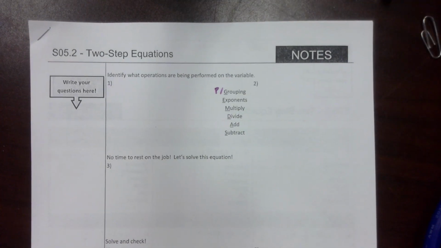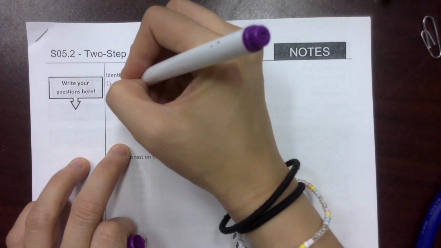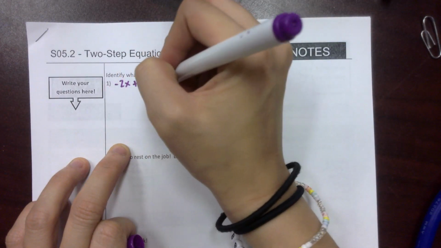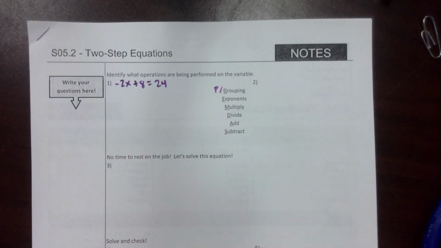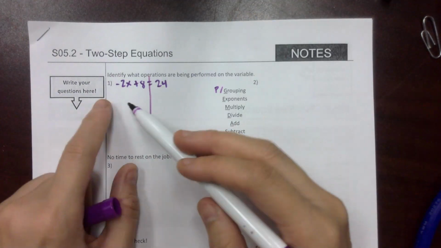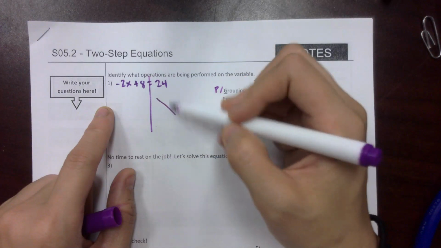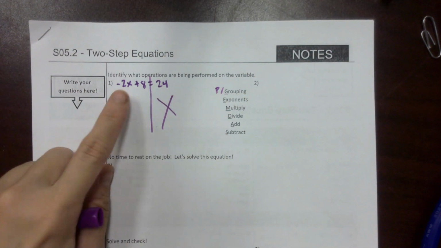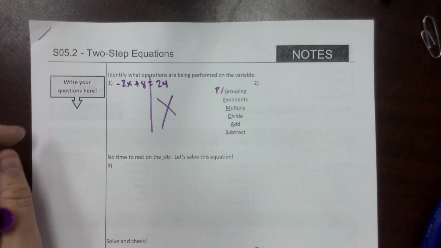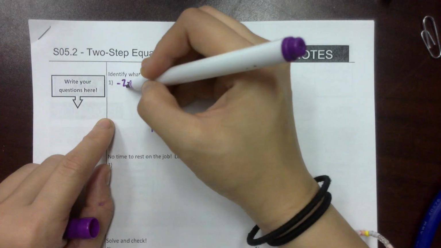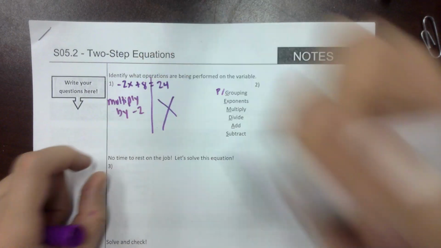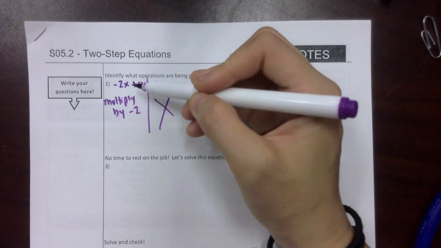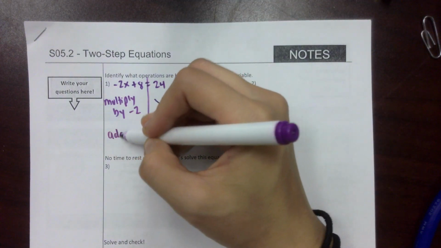Okay, so number one is negative 2x plus 8 equals 24. So for the first 1 and 2, we're not actually solving anything. We just want to list what's happening to the variable. So we only care about the side where the variable is. I only care about the left side because that's where my x is. So if we notice here, the things that are happening, we have this negative 2. So we have multiply by negative 2. And then the other thing that's happening on this side of the equation is we are adding 8.